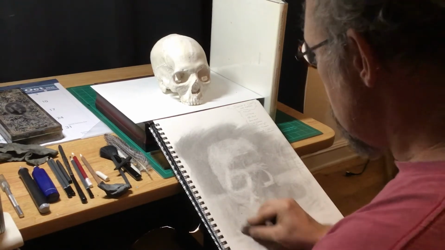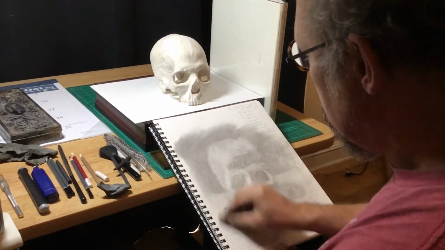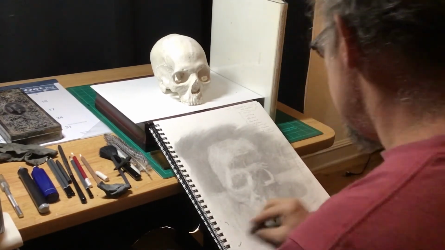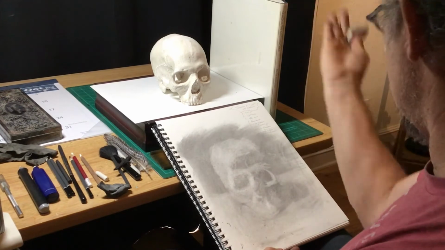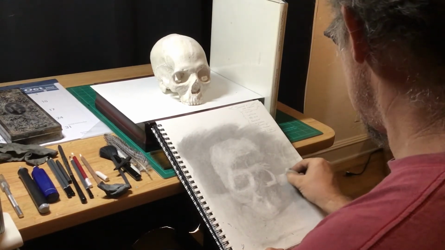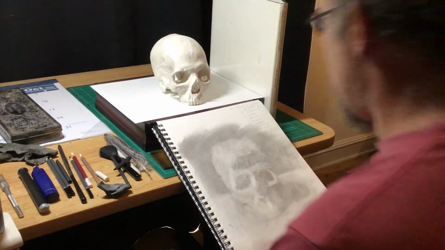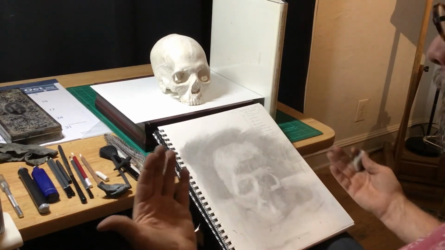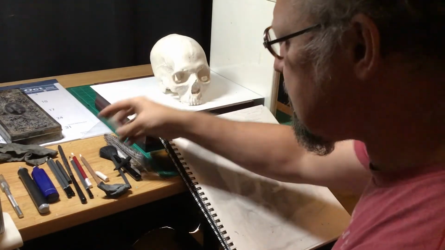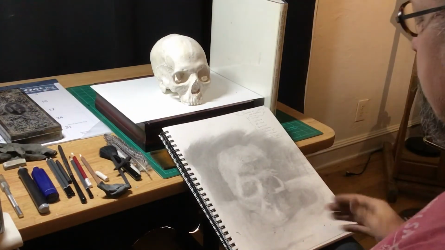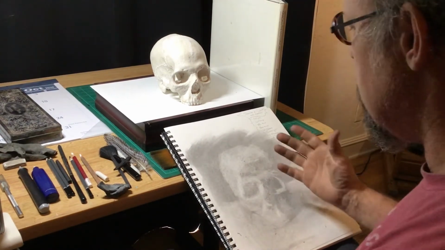If I don't establish that gradient, it's going to visually look like that surface is flat. It'll just help destroy the visual that I'm trying to establish. All right, so I've done the first two steps pretty well here. I've got them established. I've toned the paper and I've established the light to lighter areas.